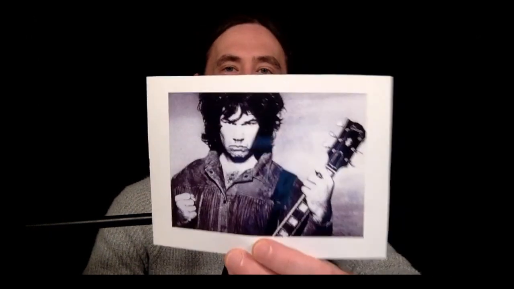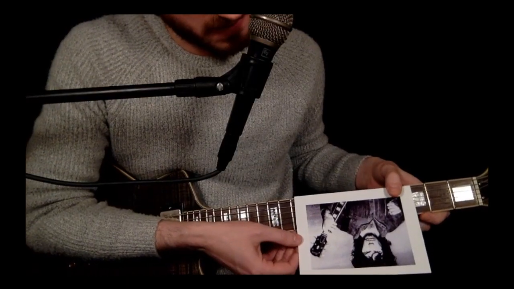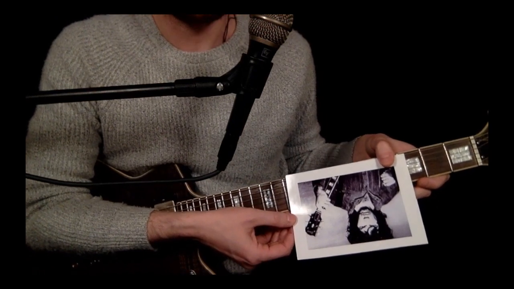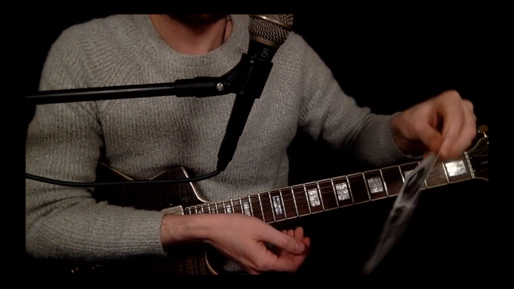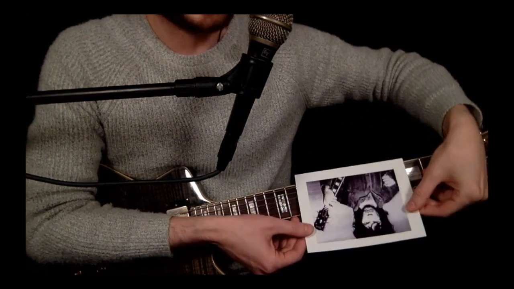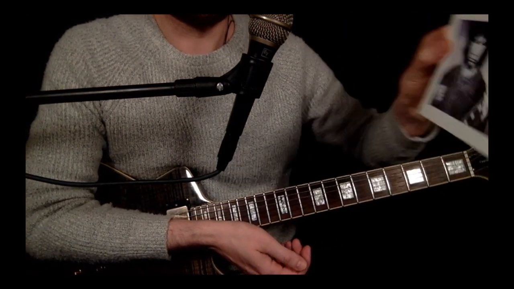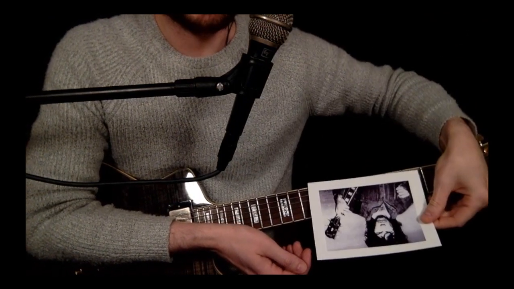I want you to get a photograph or a piece of text and place it on your fretboard so that you can see it as you look down. I'm going to take this photograph here, 50 points if you recognize the guitarist. In order to see that on my fretboard, for me to look down at that and for that to be properly orientated, that photograph is going to be upside down. But then when I raise my eyes up, it's going to rotate like that. See? And then it'll be the right way.